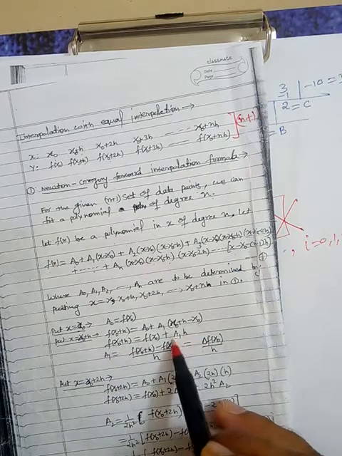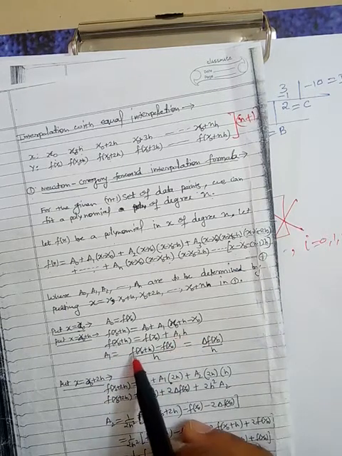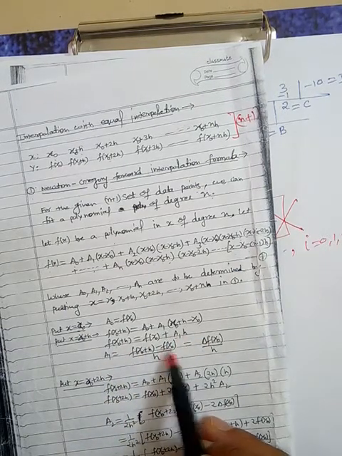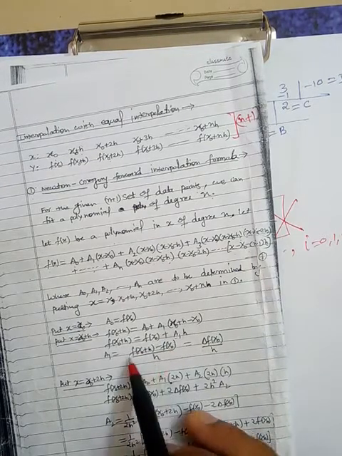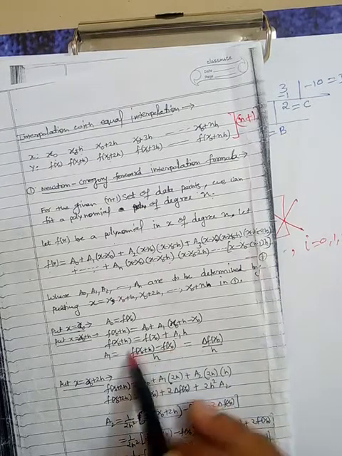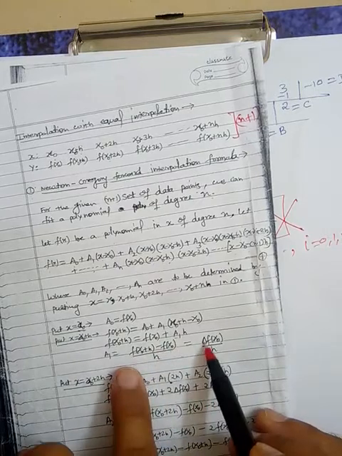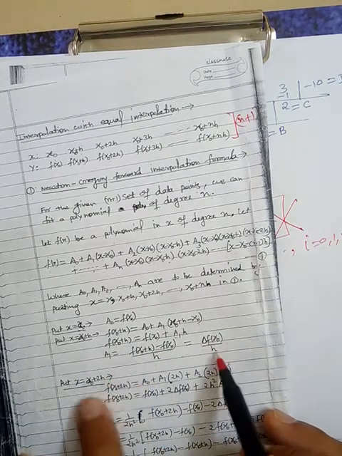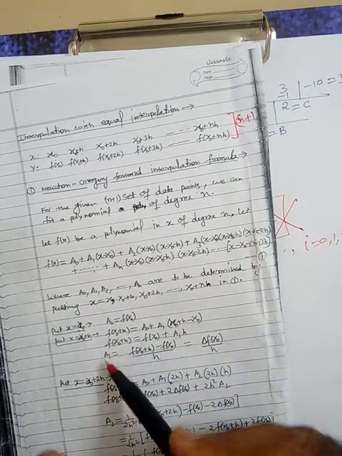So from here we can easily find a1. A1 is nothing but f of x naught plus h minus f of x naught divided by h. But this is nothing but the forward difference. Using the forward difference, this can be written as delta f of x naught by h. So now we have a naught and a1.